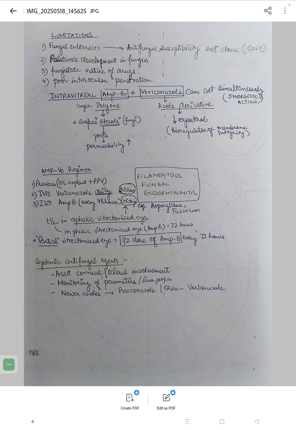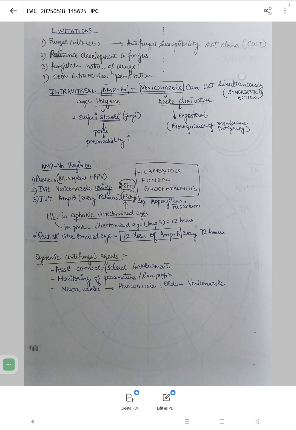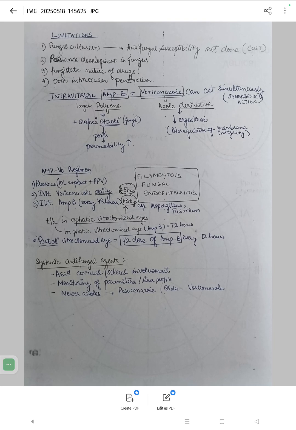Though amphotericin B is mostly told not to be combined with azoles, because azoles will decrease the penetration of amphotericin B, intravitreal amphotericin B and voriconazole can act simultaneously and may have a synergistic action.